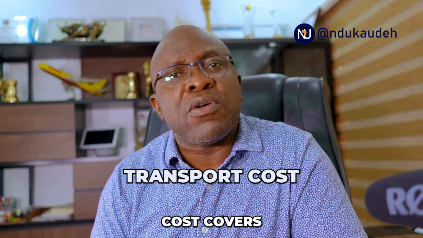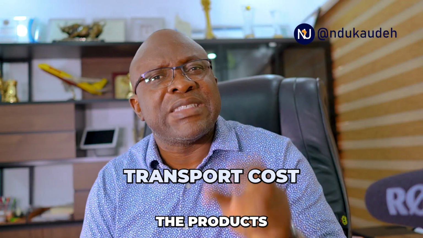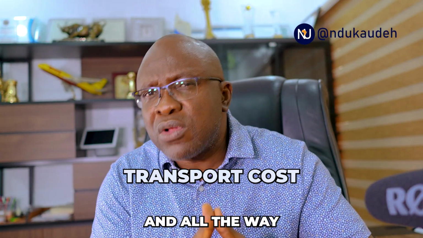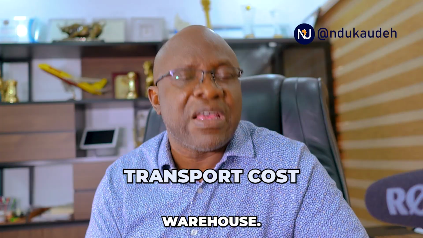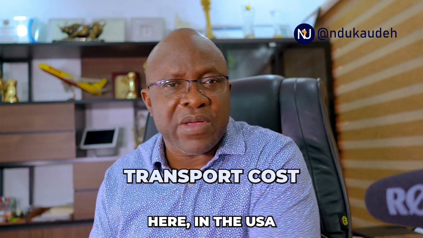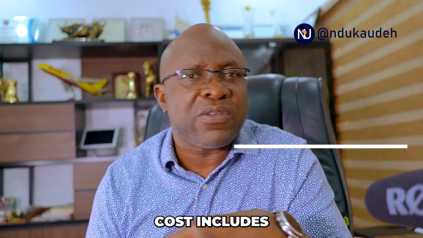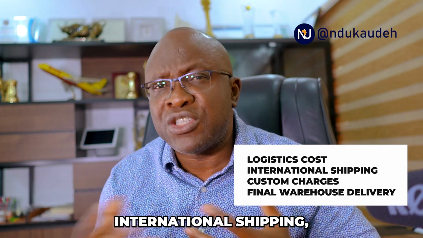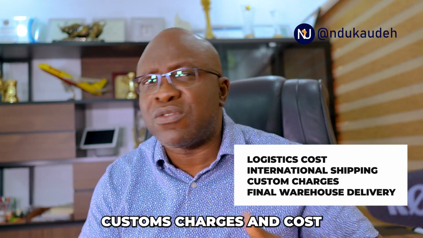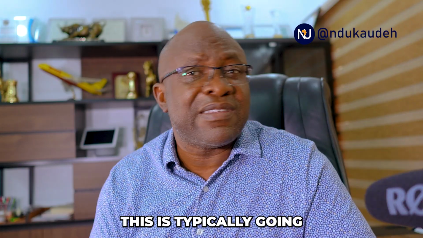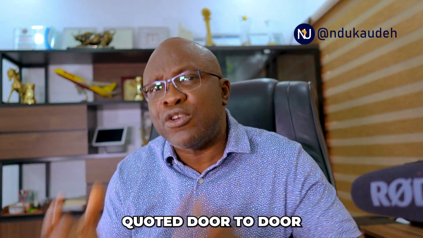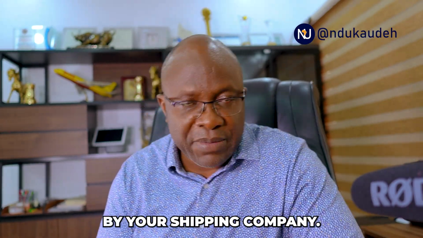Now, the transport cost covers the cost to move the products out of the factory and all the way to your destination warehouse here in the USA. Obviously, the transport cost includes the logistics cost, international shipping, customs charges, and cost to deliver to the final warehouse. This is typically going to be the cost quoted door to door by your shipping company.